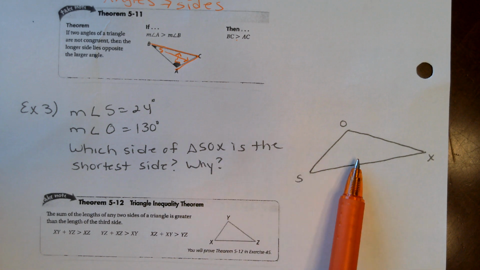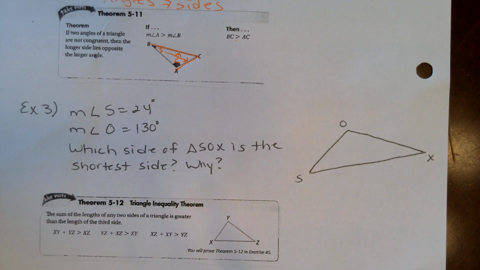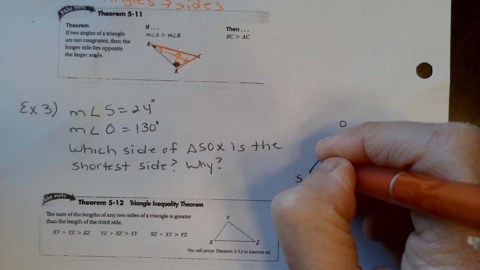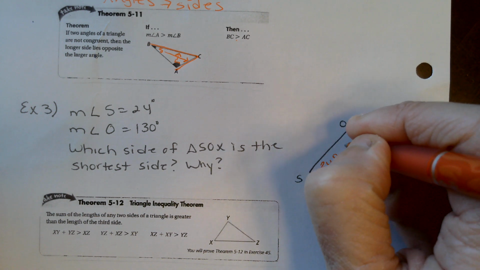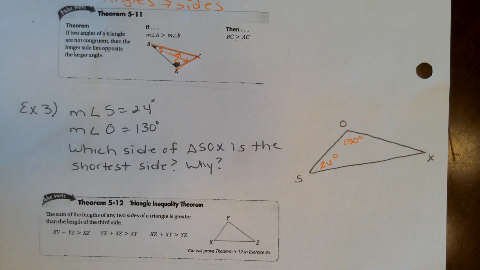So let's look at this now. Measure of angle S is 24. Measure of angle O is 130. Which side of triangle SOX is the shortest side and why? So what we need to do first, exactly, you have to figure out what the third angle is.